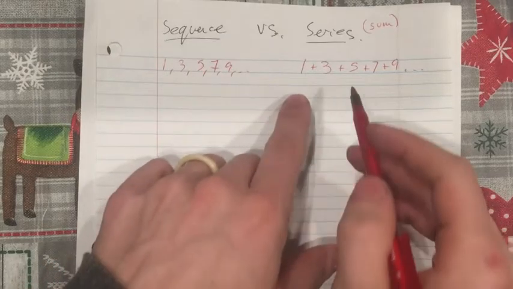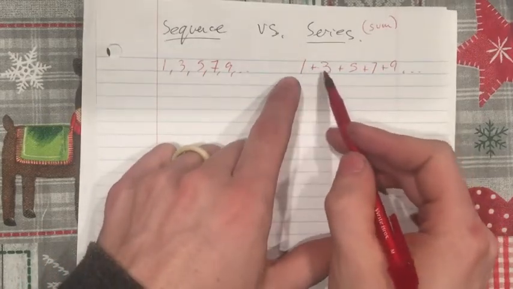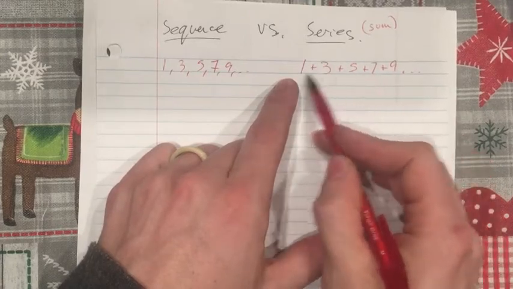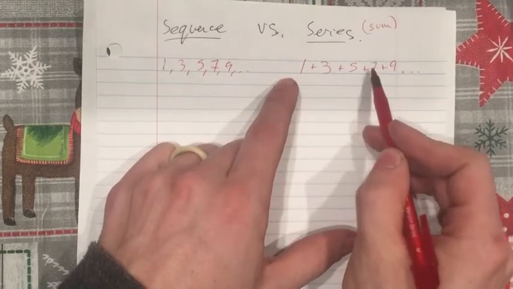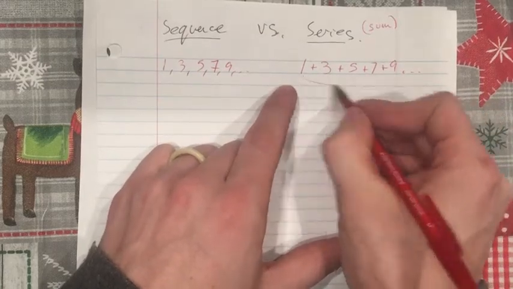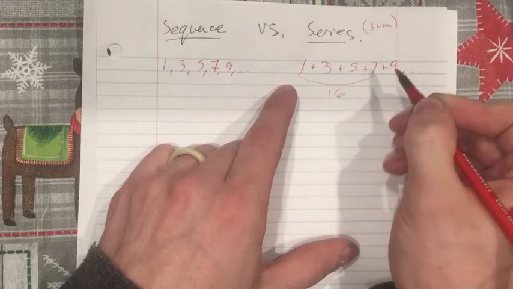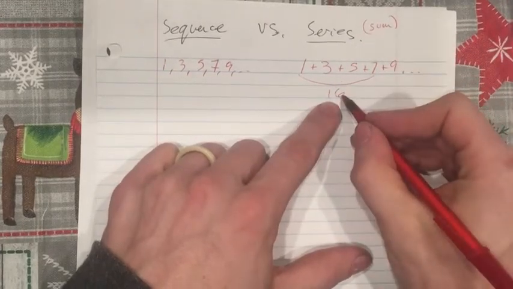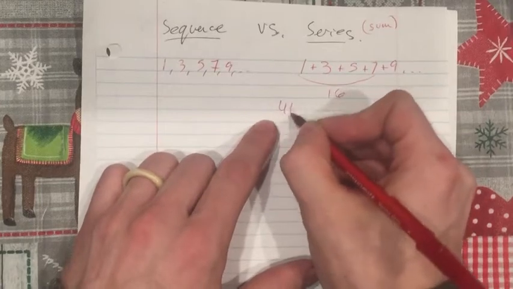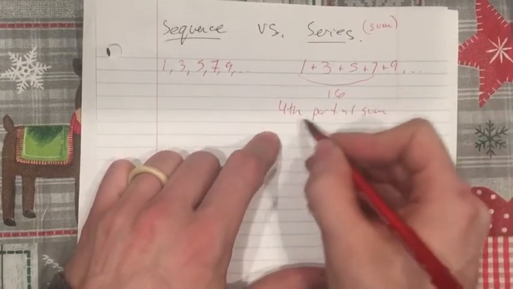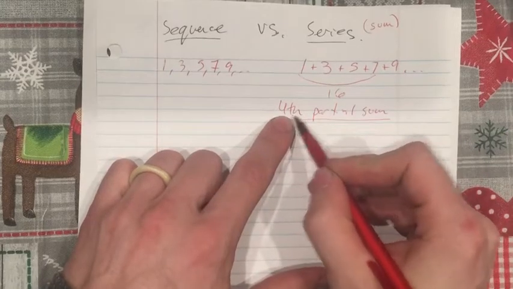Okay, if I were to take these first four terms of this series and add those up, 1 + 3 + 5 + 7, that would give me 16. And if I ignore the rest of the series, okay, this is called the fourth partial sum. Why is it called the fourth partial sum?